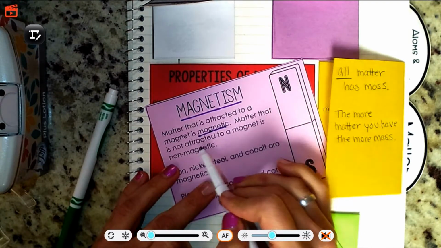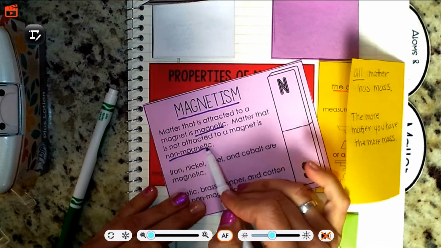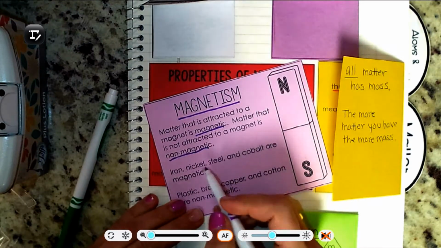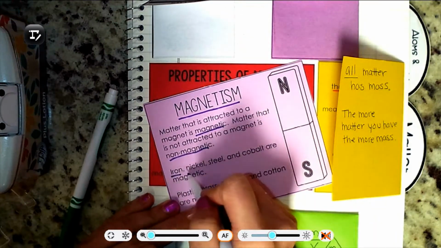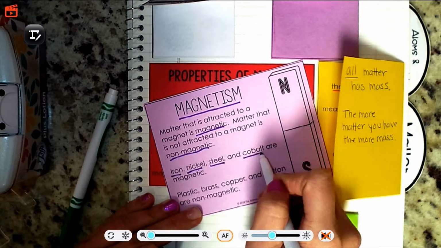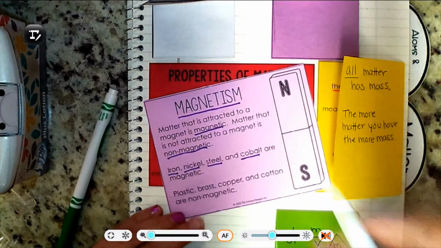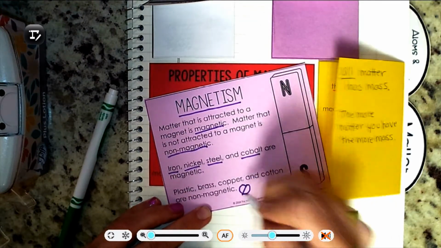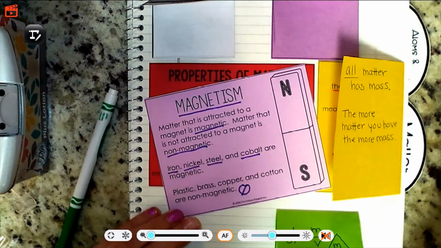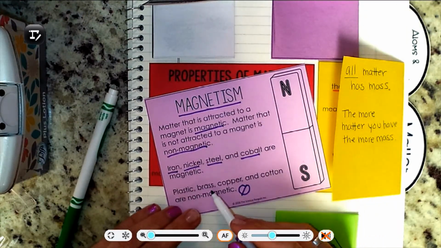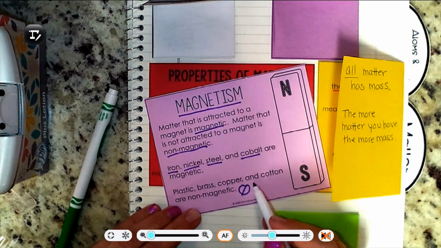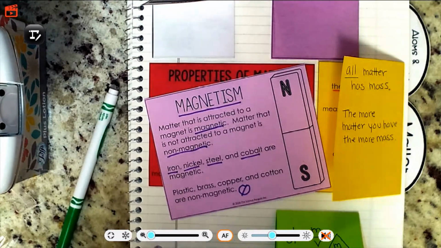Matter that is not attracted to a magnet is non-magnetic. Here are some examples of metals that are magnetic. Iron, nickel, steel, cobalt are all magnetic. These are not magnetic. Plastic, not magnetic. Try to put it up to a magnet. Brass, copper, like a penny, and cotton are non-magnetic.